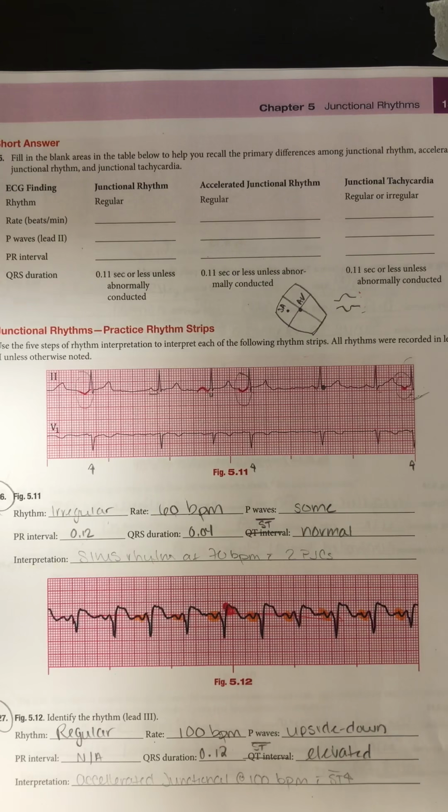Remember that to be tachycardic, we would like to see the rhythm over 100. So anything over 60 to 100 would be considered accelerated. Reason being, it's an accelerated rate for the AV node, since the AV node intrinsic rate is only 40 to 60, but it's not quite tachycardic because it's not over 100 beats per minute.